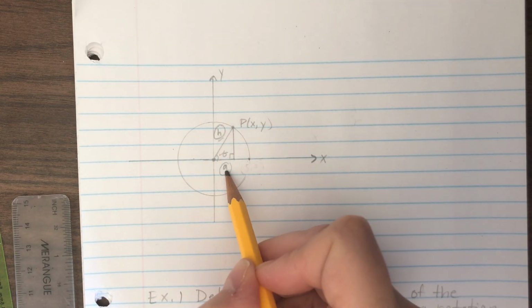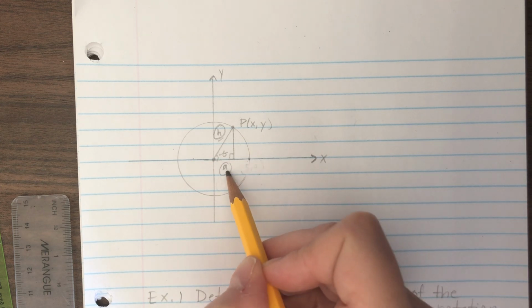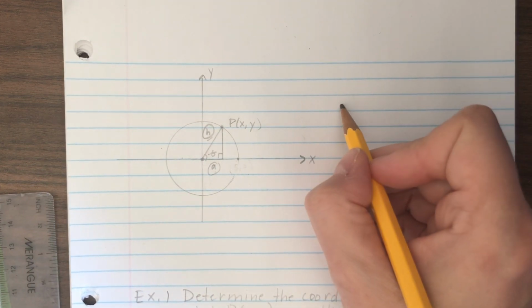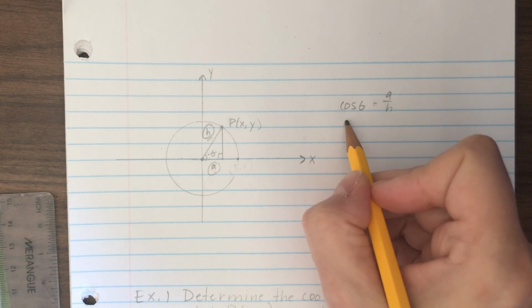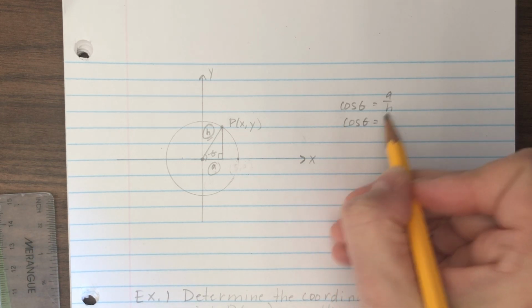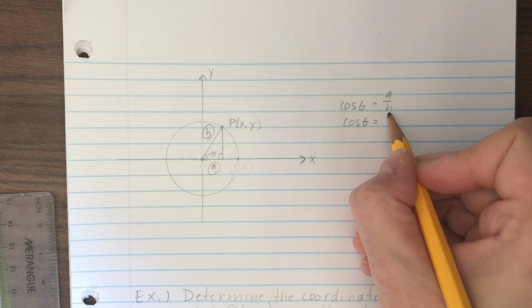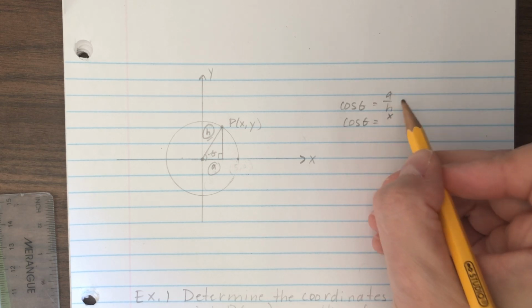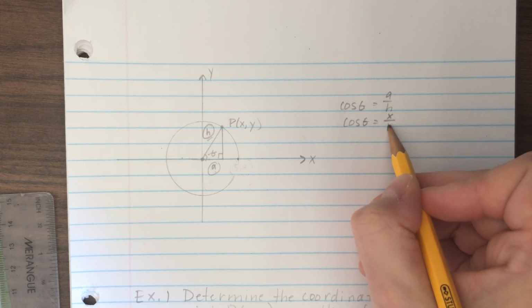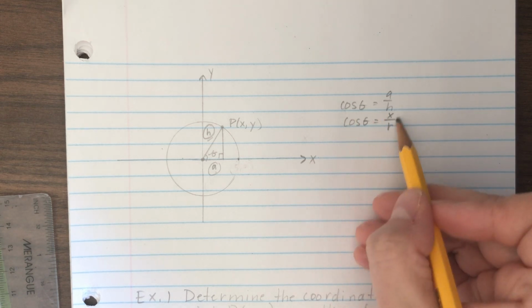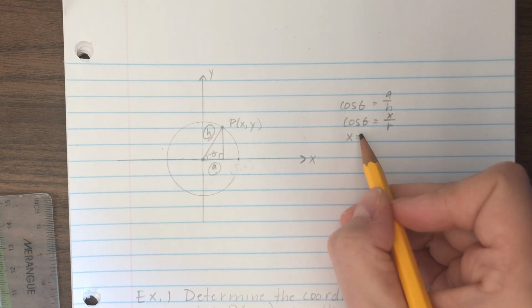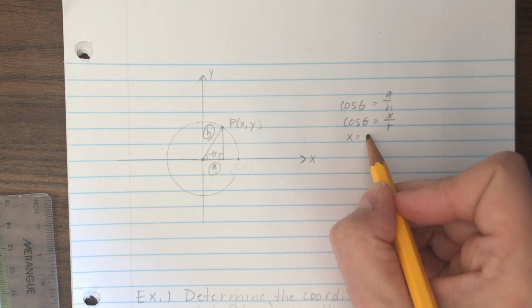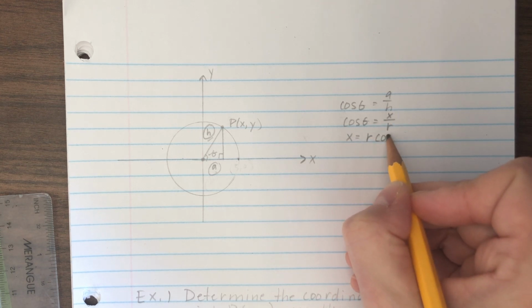And the primary trig ratio that involves the adjacent side and the hypotenuse is the cosine ratio. And then if I sub in x for the adjacent side and r for the hypotenuse and rearrange to get x by itself, I would end up with the x coordinate of the point being equal to r times cos theta.